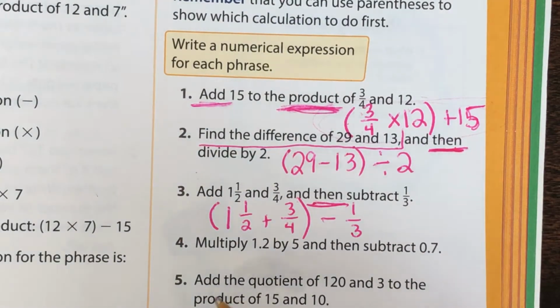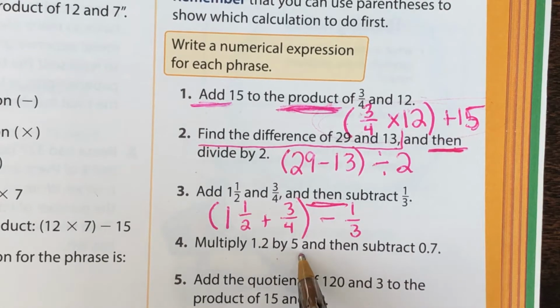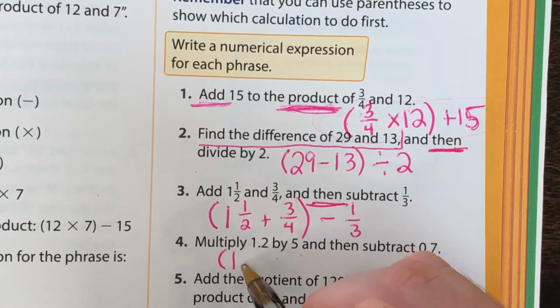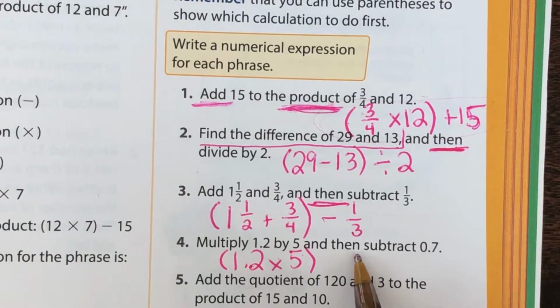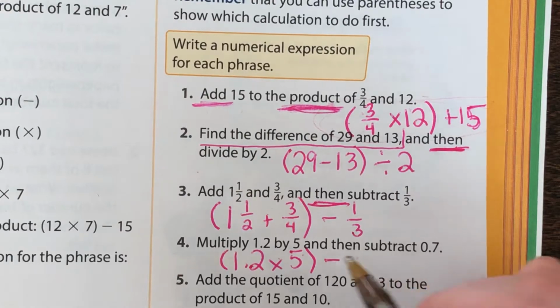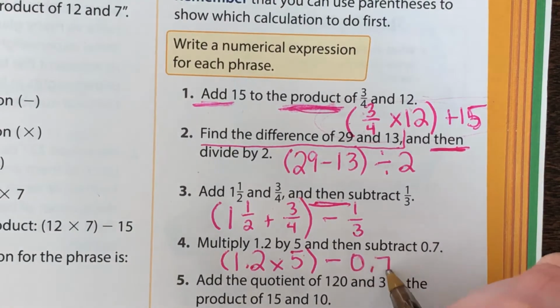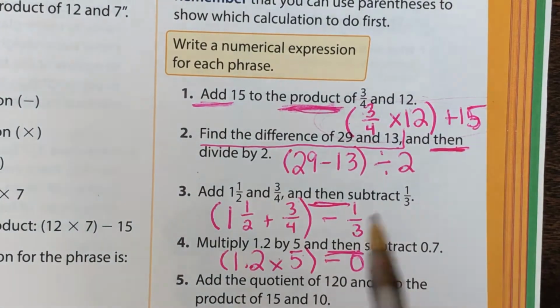All right. Number 4, multiply 1 2/10 by 5. Okay, so we're multiplying 1 2/10 by 5. And then we're subtracting 7/10. Whenever you see that word then, you always know it's coming after.